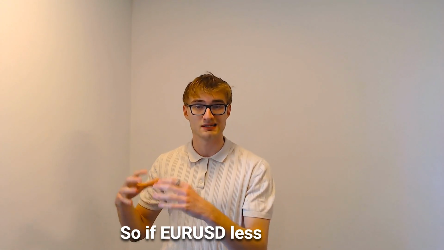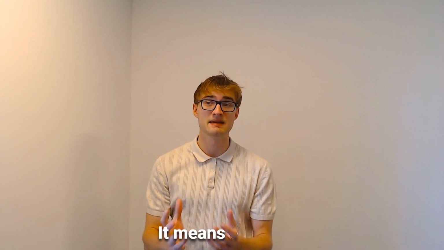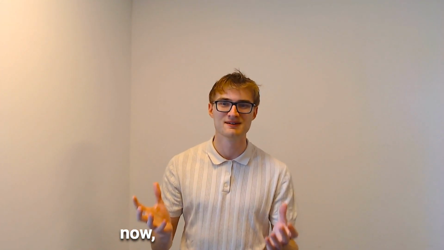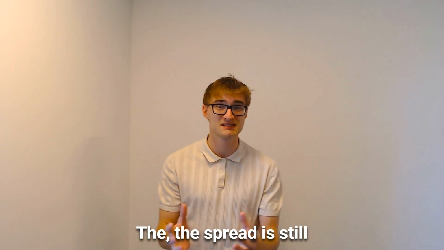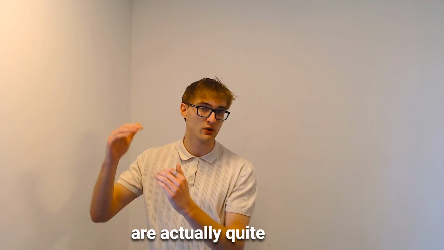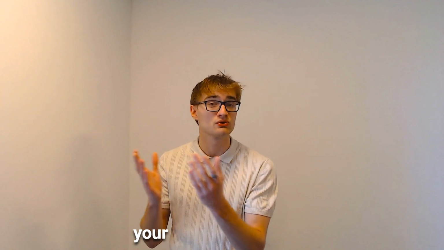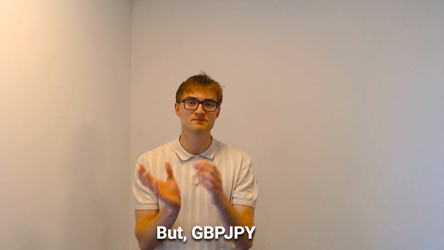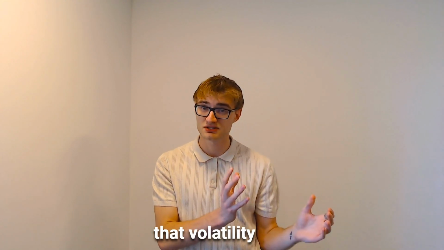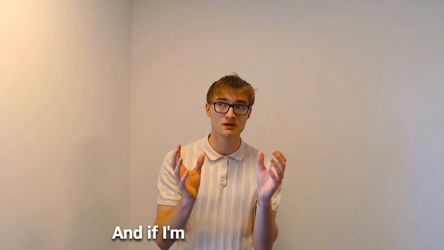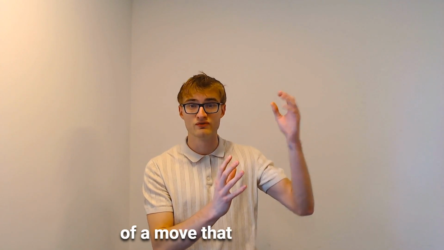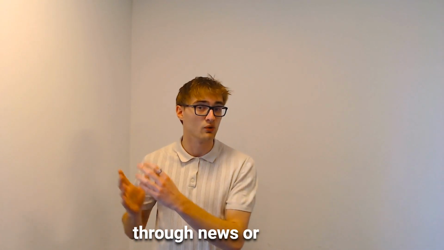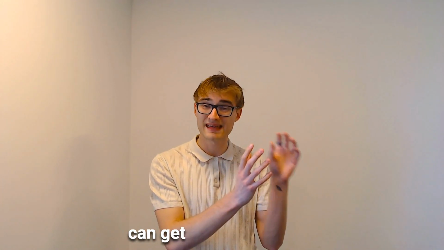So if EURUSD has less spread, what does that mean? It means that it's usually slower moving. Obviously, in times like right now, there's extreme volatility. The spread's still the same, but the moves are quite large, meaning your SL, or stop loss, is larger and your TP, or take profit, is larger as well. But GBPJPY has that volatility that EURUSD doesn't. If I'm looking for a burst of a move that I won't ever see on EURUSD without some sort of manipulation through news or data, I can get that on GBPJPY.